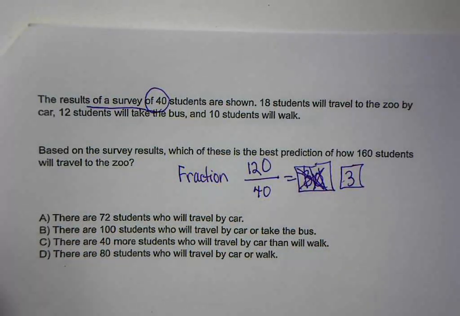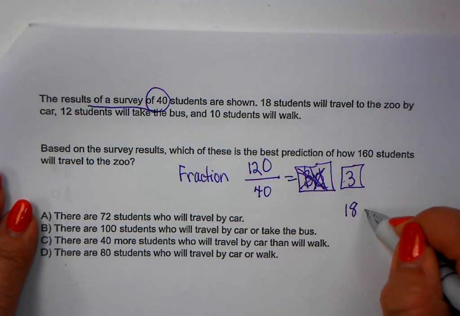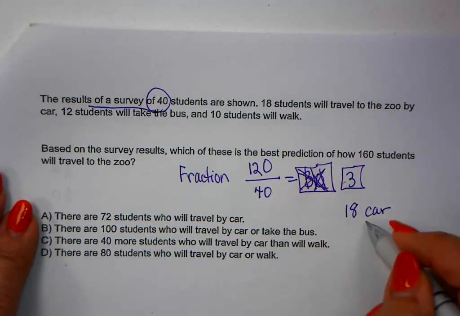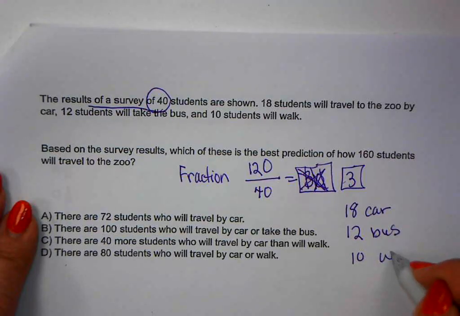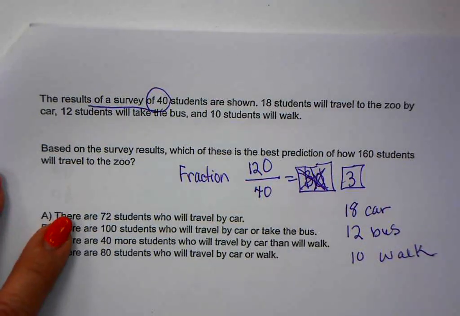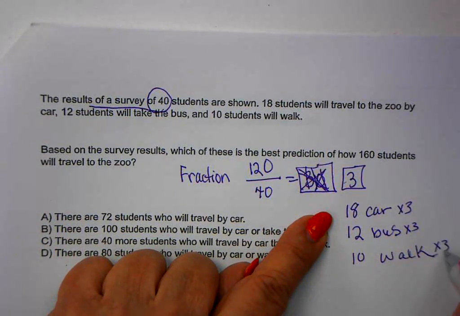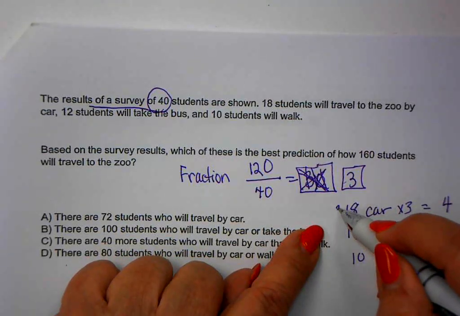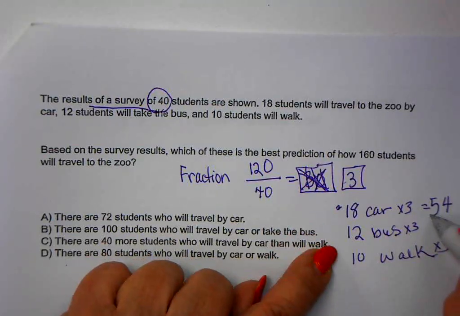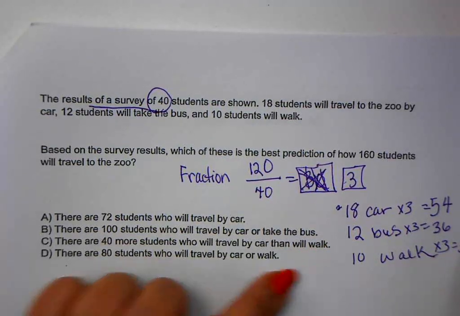You're going to follow the same concept. Make sure that you pull out your information where you have your 18 travel by car, you have 12 that travel by bus, and you have 10 that walk. You're going to multiply each one by 3. 18 times 3, 3 times 8 is 24. Regroup the 2, 3, 4, 5. 12 times 3 is 36, and 10 times 3 is equal to 30.